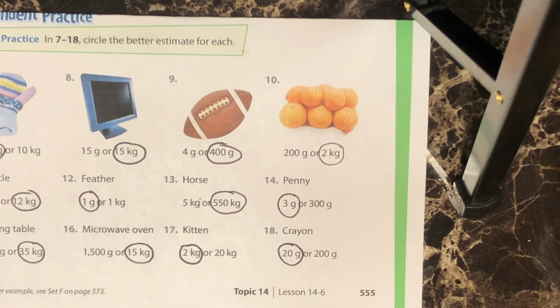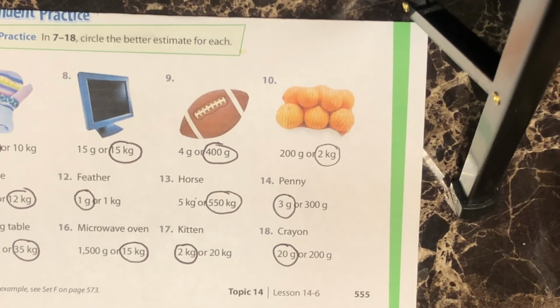The back page is pretty good. If you wanted to try doing number maybe 19 and 23, those are very, very good ones. Go ahead and do those ones. And I hope you had a good time learning about estimating mass.